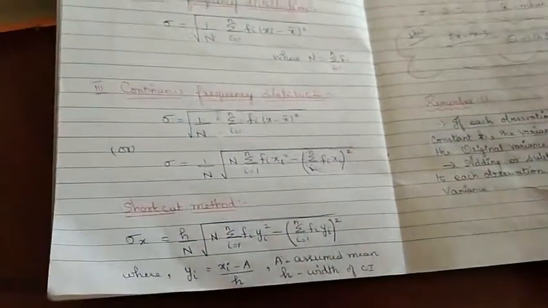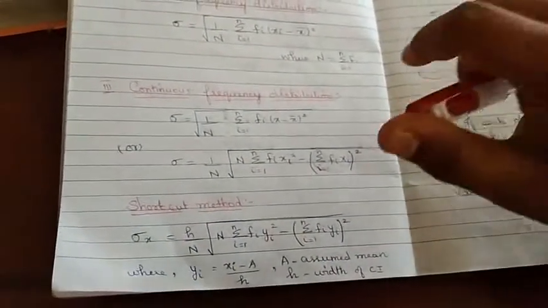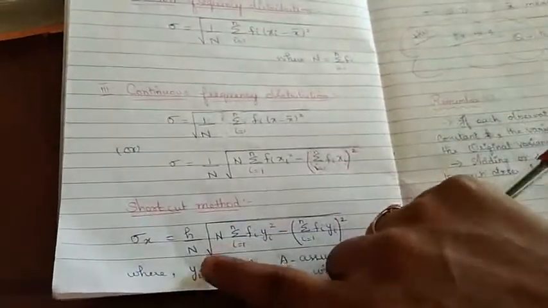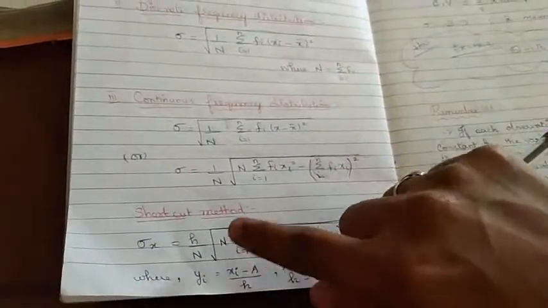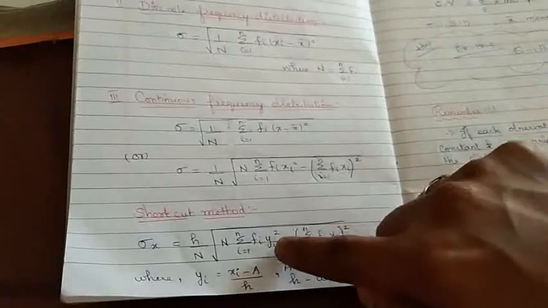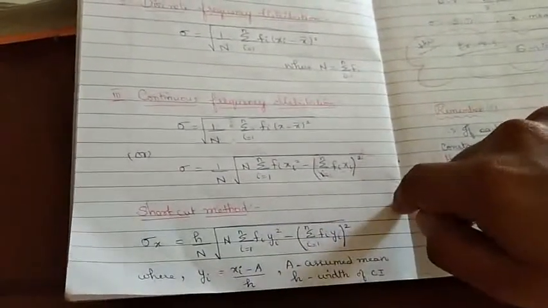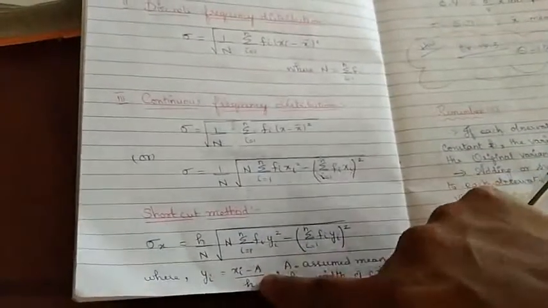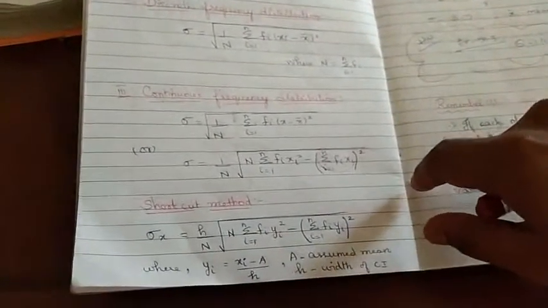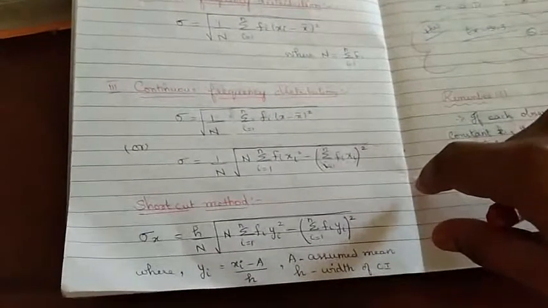Okay. Then here we have a shortcut method as well. The shortcut method is h by N into square root of capital N into summation fi yi square minus summation fi yi the whole square, where yi is xi minus a by h, like the assumed mean method. Actually it is the step deviation method.